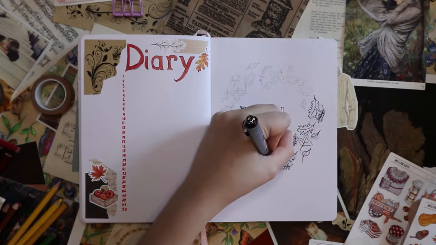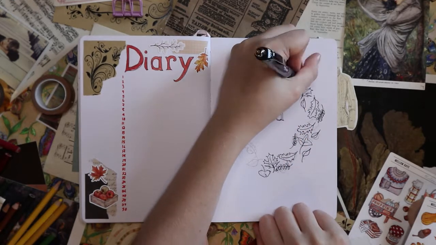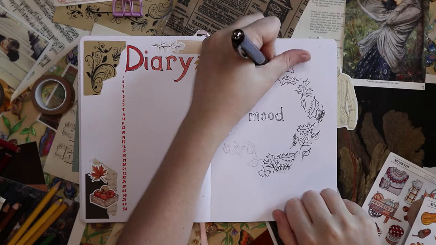I've got red, orange, brown, and yellow. And then I have a key at the bottom with the Mellow Day leaves stickers.